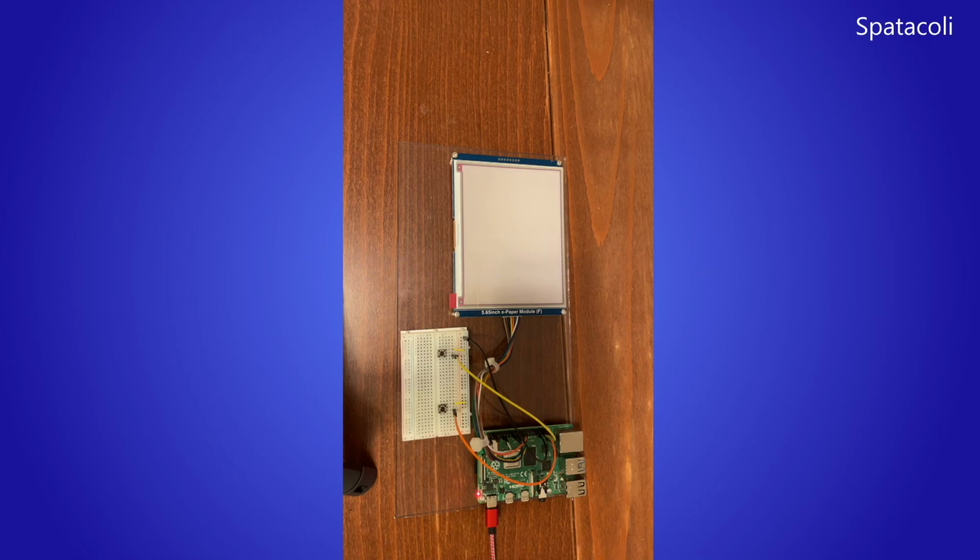Today we are going to build an e-reader out of an e-paper module and a Raspberry Pi 4. As you can see here, we have a 5.65-inch e-paper module, which also displays 7 colors. And we have a Raspberry Pi 4, the 4 gigabyte version, and we have 2 buttons, so we can press to the next page and we can quit the app. Let's go ahead and look at how we can do this.